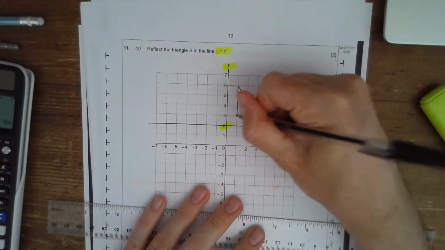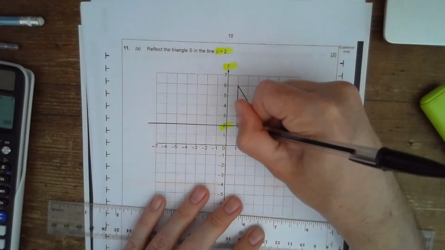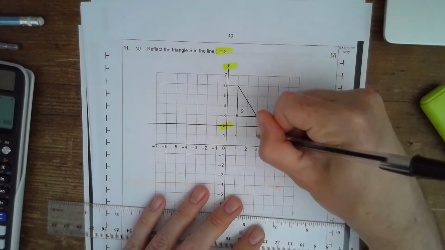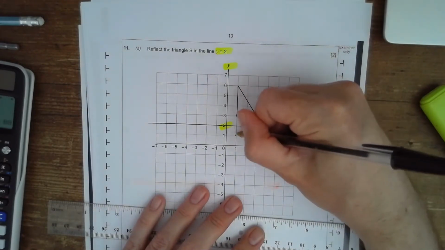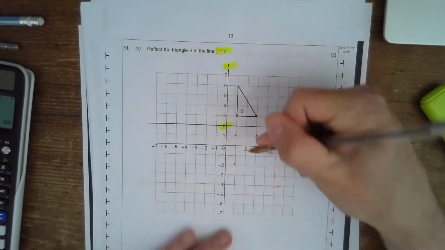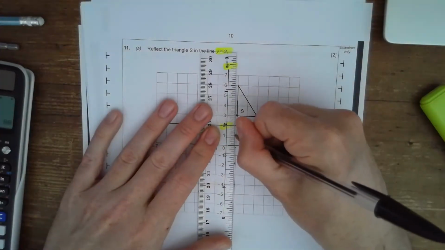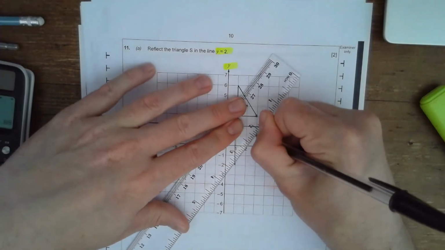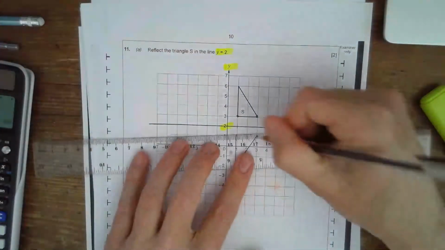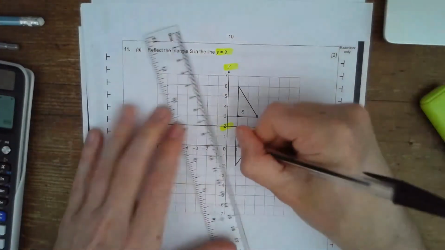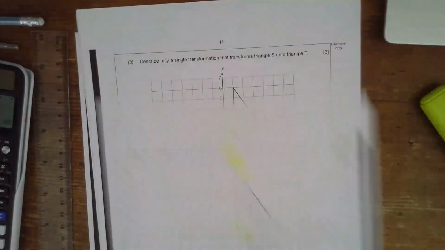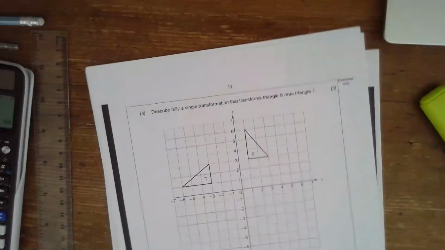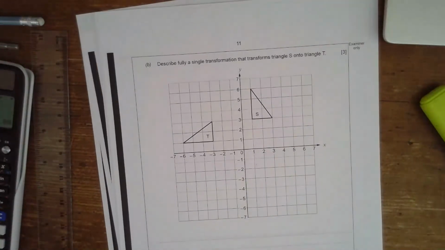Now I count the vertices, the corners from the line. So 1 away, 1 away, 1 away, 1 away. And then finally 1, 2, 3, 4 away. So from the line 1, 2, 3, 4 away. And it should look like if I folded that line, these two triangles would meet up on themselves perfectly. Make sure that looks like it's properly on that line there. Okay. The question over the page, we need my tracing paper back again.